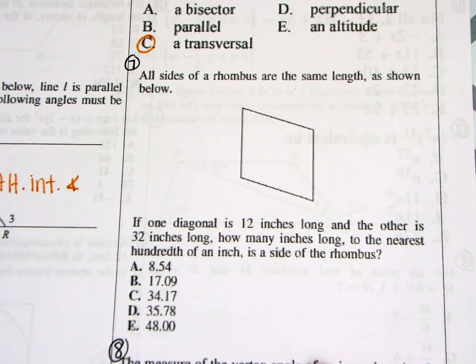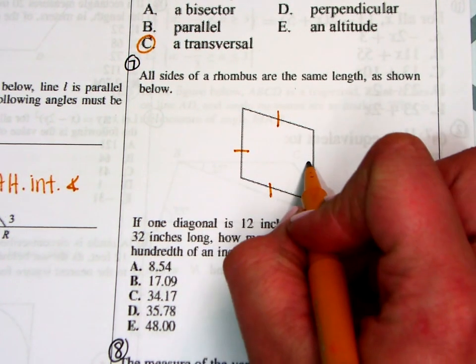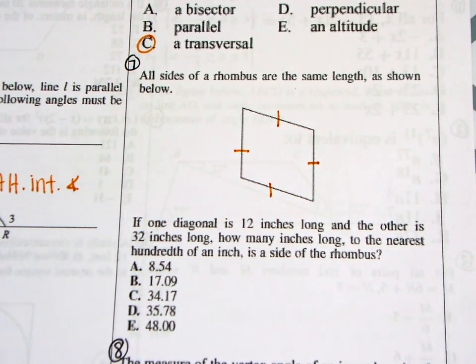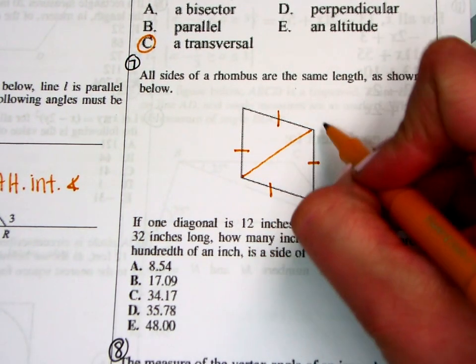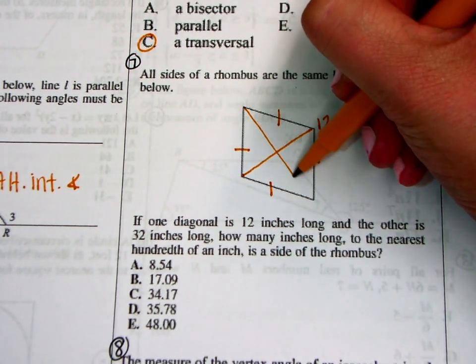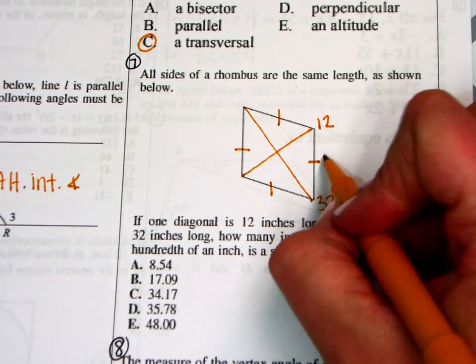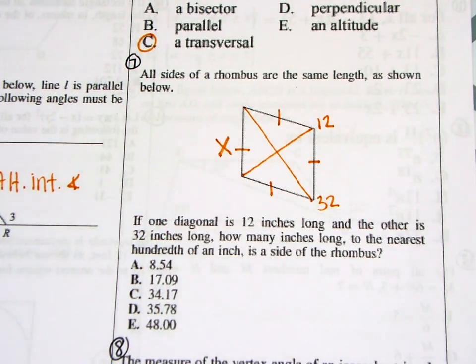All sides of the rhombus are the same length. Well, that's nice of them for telling you that. That's important. One diagonal is 12, so I'm going to go ahead and draw this diagonal as 12. Another diagonal is 32. We want to find the measurement of a side. So right here, I'm going to put an x. What is that side measurement?